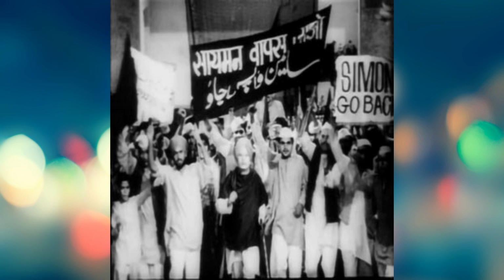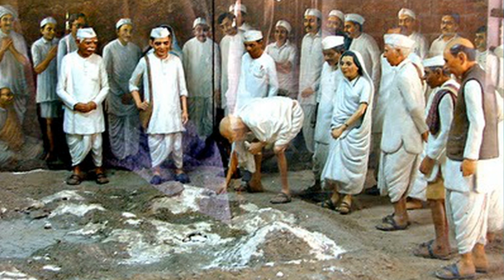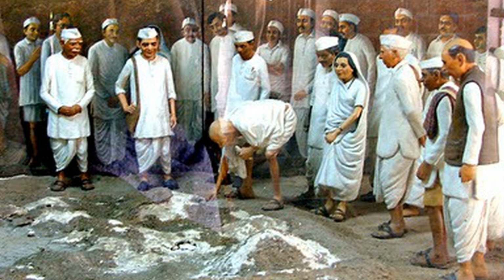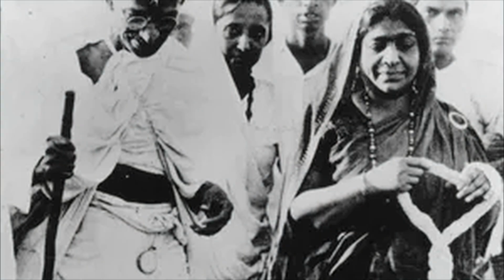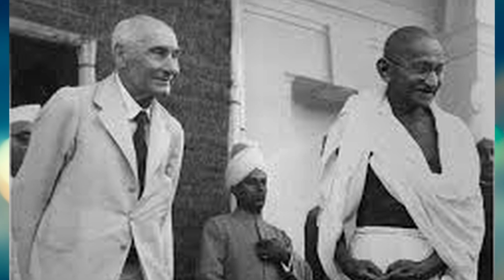In 1927, the British government appointed the Simon Commission to recommend constitutional reforms, but it did not include any Indian members, sparking protests. Gandhi's Dandi March in 1930, a key part of the civil disobedience movement, protested the British monopoly on salt production. The movement saw widespread participation but was suspended in 1931 after the Gandhi-Irwin Pact, only to be resumed in 1932.